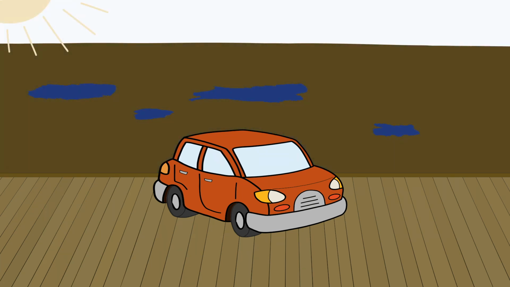The third reactant, sunlight. The sun beams so heavily that the lake water evaporates. The sun is the substitute, if you want to call it that, for sunlight. Sun, sunlight.